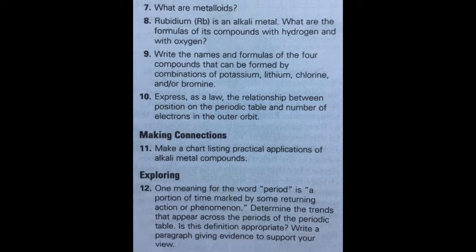Making connections. Make a chart listing practical applications of alkali metal compounds. Exploring. One meaning of the word period is a portion of time marked by some returning action or phenomenon. Determine the trends that appear across the periods of the periodic table. Is this definition appropriate? Write a paragraph giving evidence to support your view.